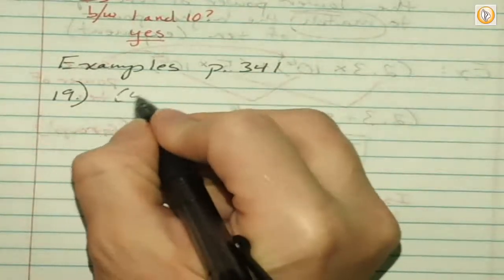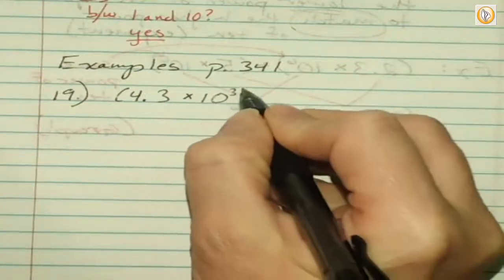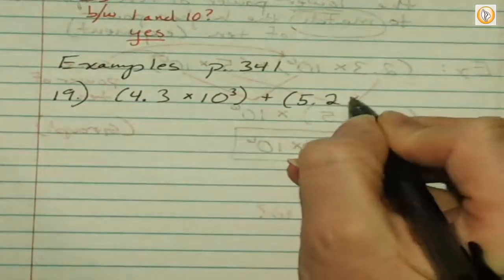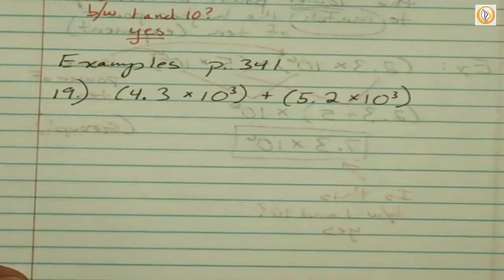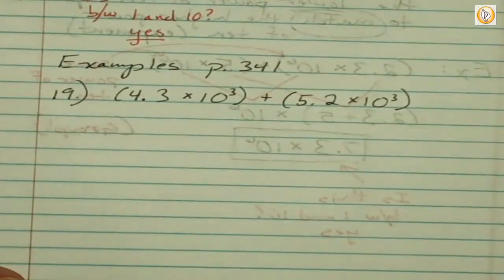So we have 4.3 times 10 to the 3rd power plus 5.2 times 10 to the 3rd power. Valeria, once you have this written down, tell me, what is the most important rule for adding and subtracting scientific notation? Exactly.